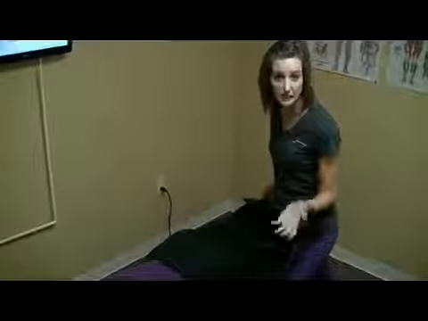Lauren here is going to be our model. She's our chiropractic technician in the office. And we're going to talk about some common low back, hip, and lower extremity conditions that we treat here in the office and how we treat them.